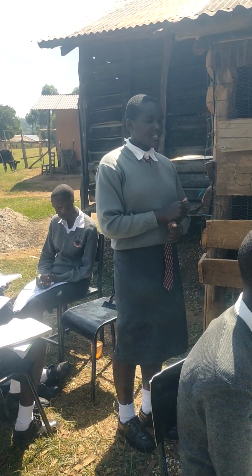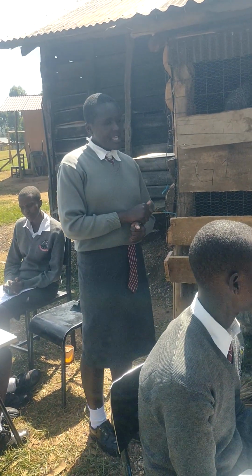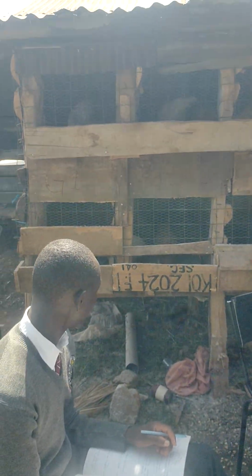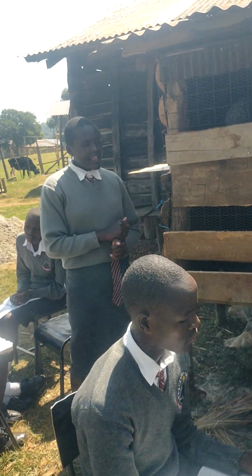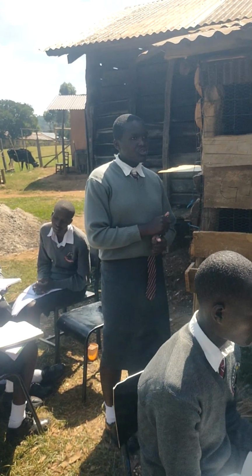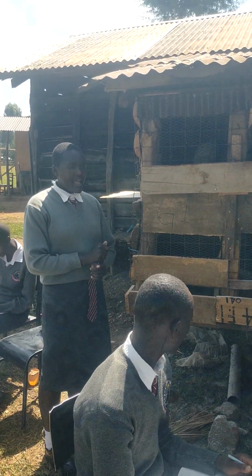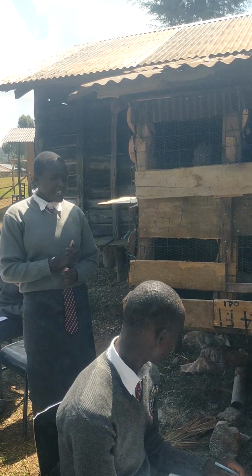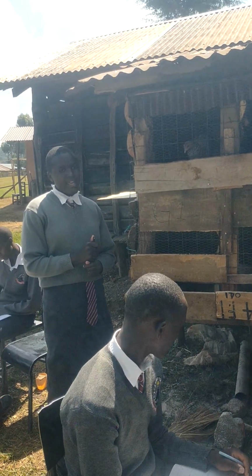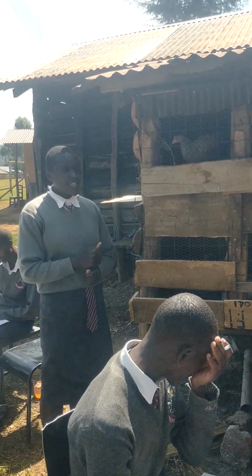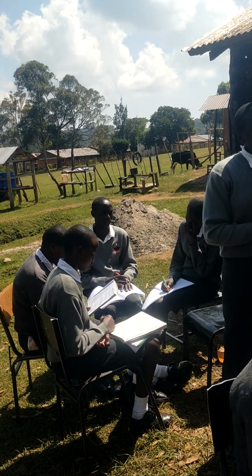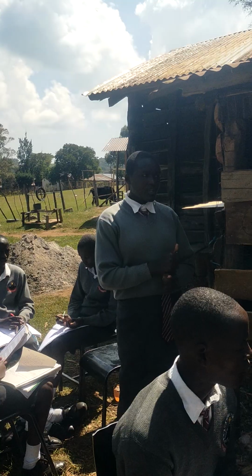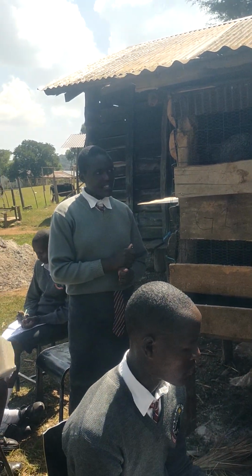The second step is packing of the eggs. Common egg trays carry 30 eggs each. Each tray should be packed with eggs facing upward to maintain gaseous exchange, since the upward end has the air space. Egg trays should be packed in boxes, each box containing 10 trays.